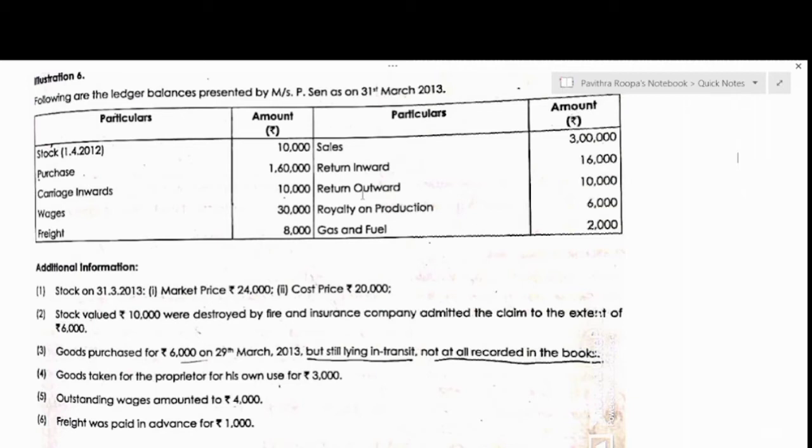Okay, so this outstanding expenses should be added to the respective expenses. Next, sixth one, freight was paid in advance for rupees 1,000. This is prepaid expenses. They have said that it was paid in advance.